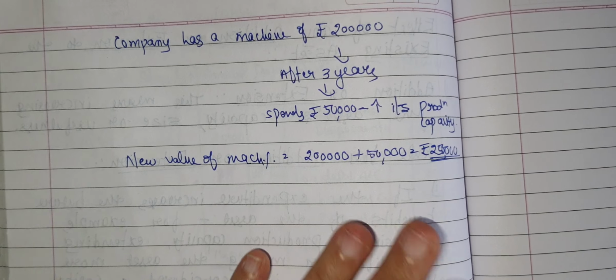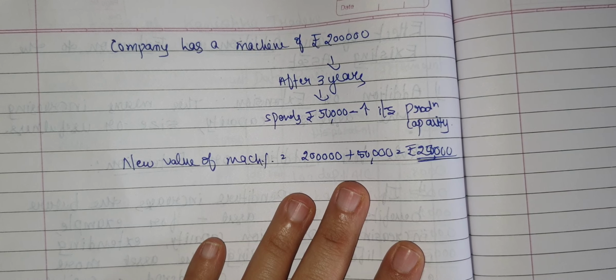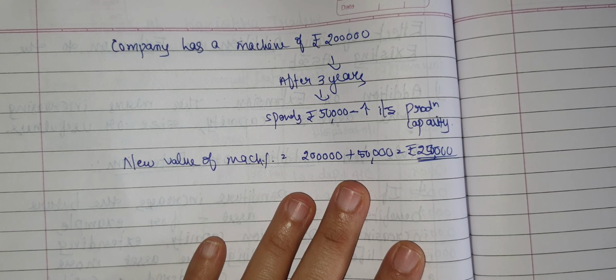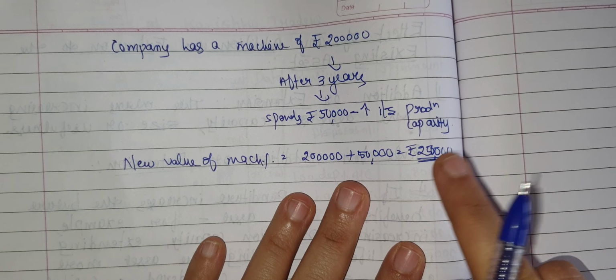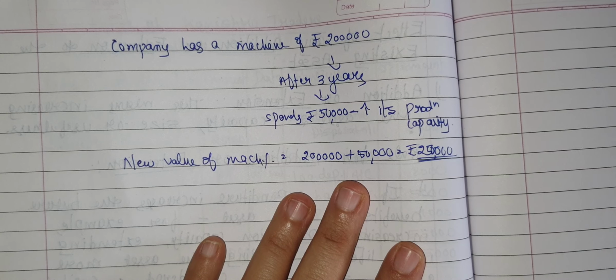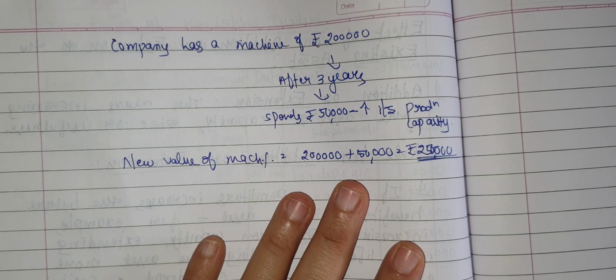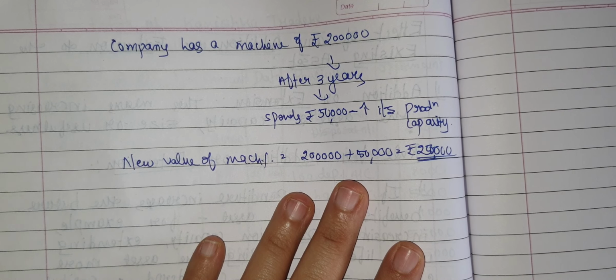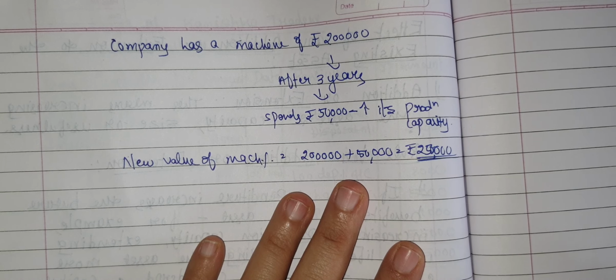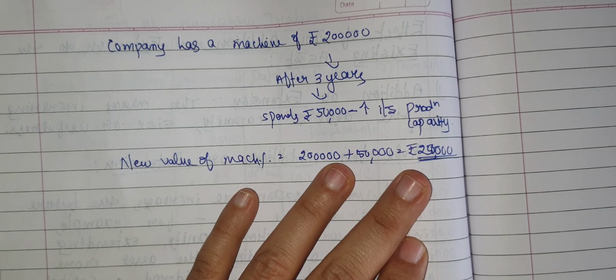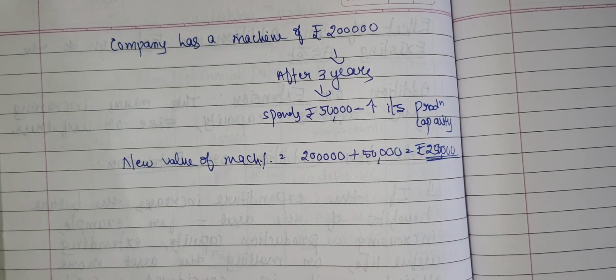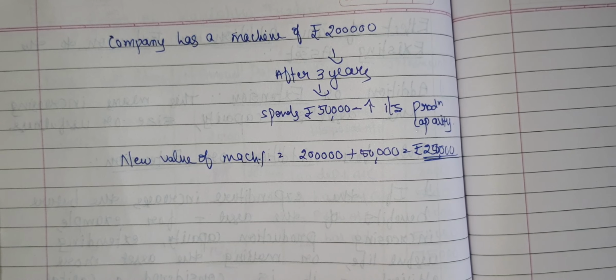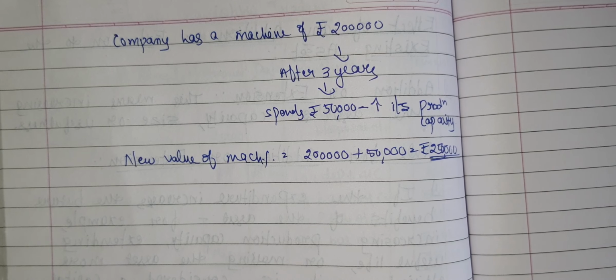And what about depreciation? Depreciation will also be charged on rupees 2 lakh 50,000. Clear? Why have we added it to the machine account? Because it is future oriented and a capital expenditure, and depreciation is also charged on rupees 2 lakh 50,000. But remember, suppose the money spent is only for repairs or normal servicing.